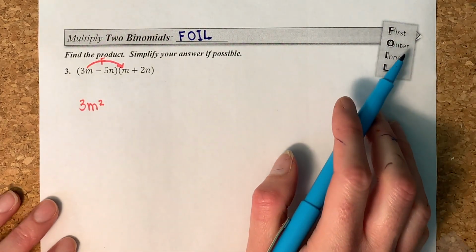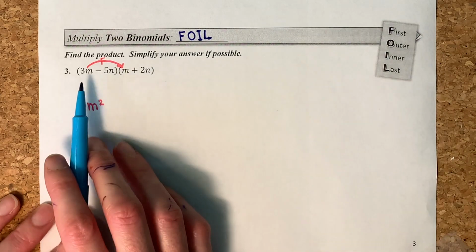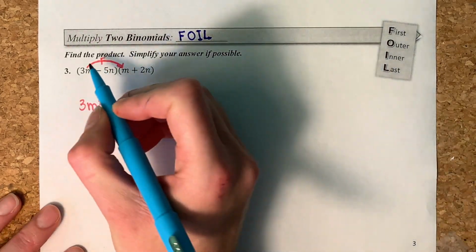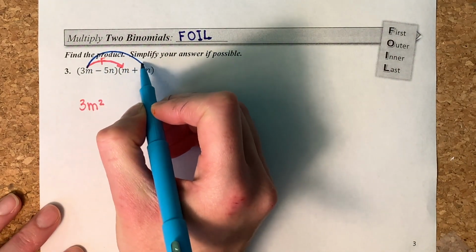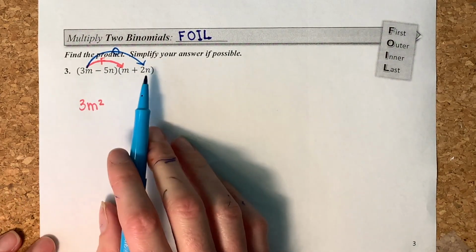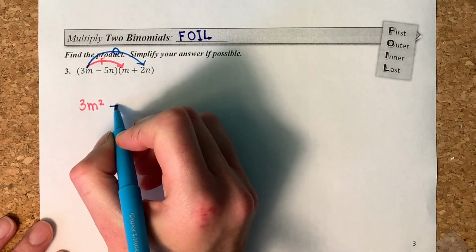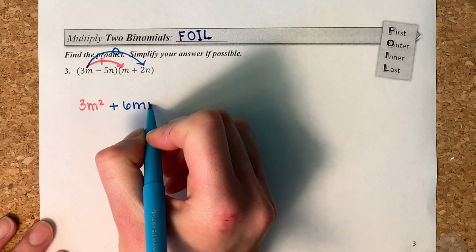The O in FOIL stands for the outer, and so we multiply the outer terms in each parenthesis. So we're going to multiply the 3m times the 2n. 3m times 2n will give us a positive 6mn.